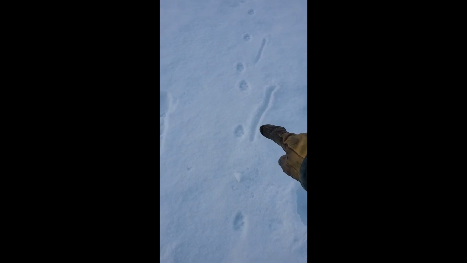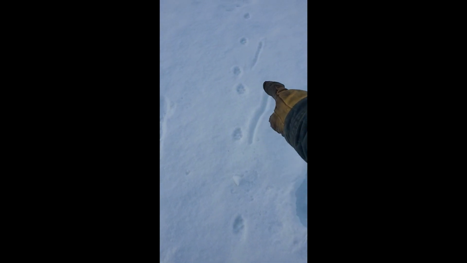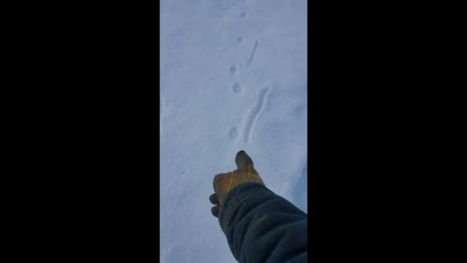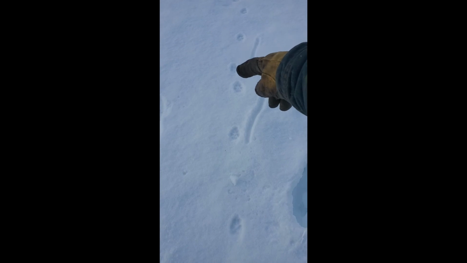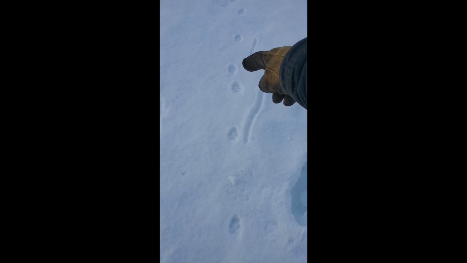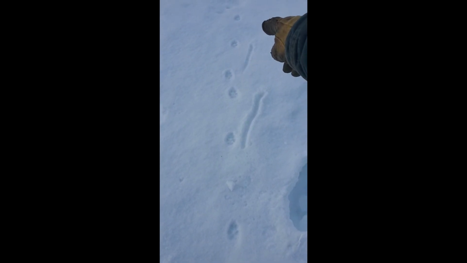So if I was to draw a couple of lines like that, just give me a second here, and like that. And as I back away from it, you can now see that front is front left, front right, and then in the rear prints, rear left, rear right.